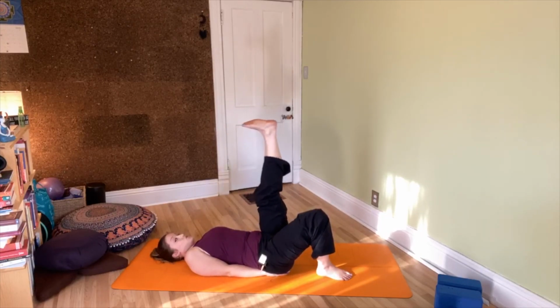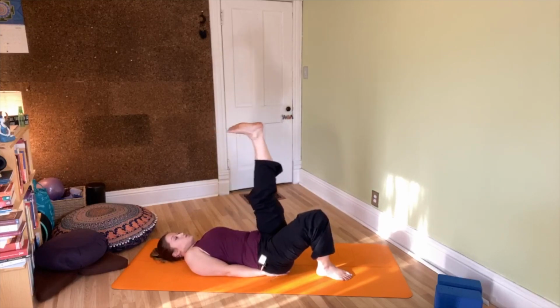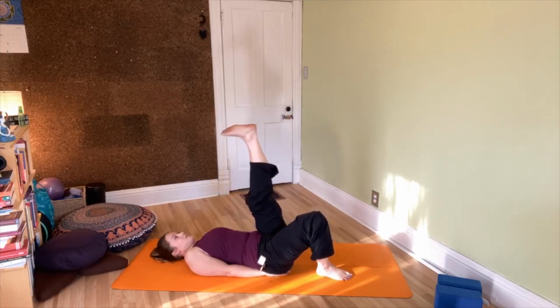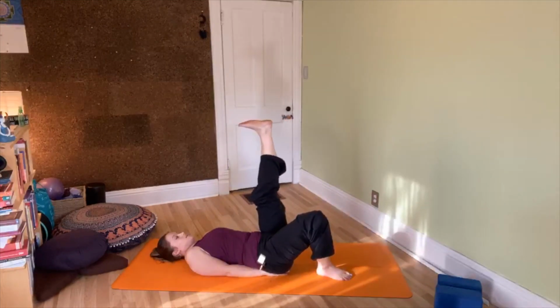Please create a circle with the left leg. Circling, keeping the low back anchored. So this may feel more like a core workout than a hip mobility function. Still breathing, free breathing as we circle. And circle the opposite direction, please. Again, core stays.